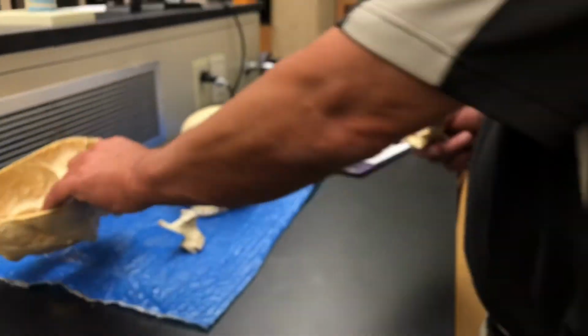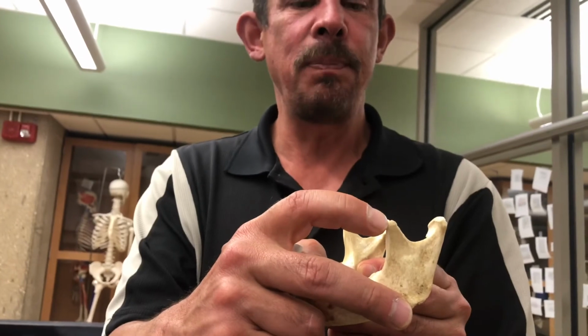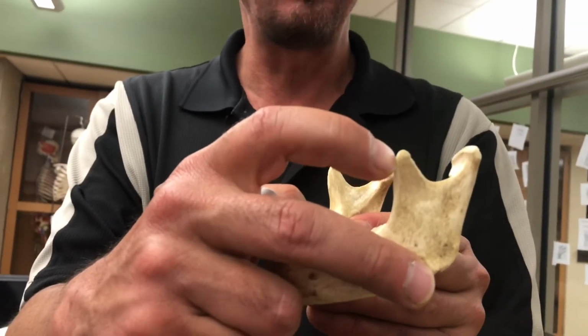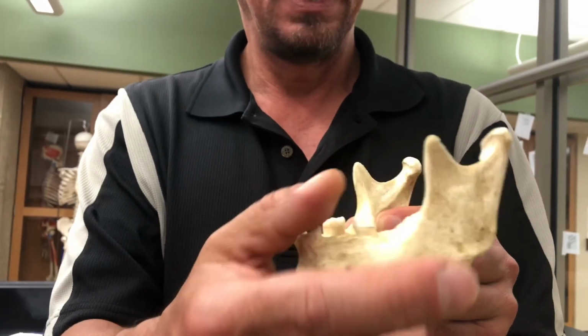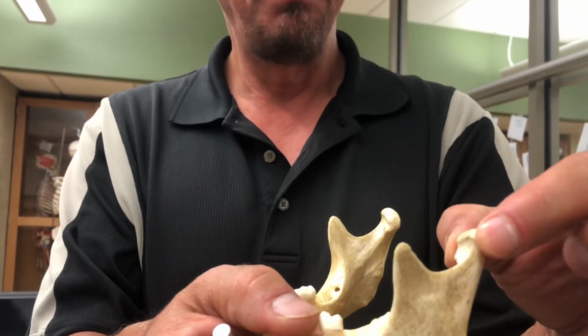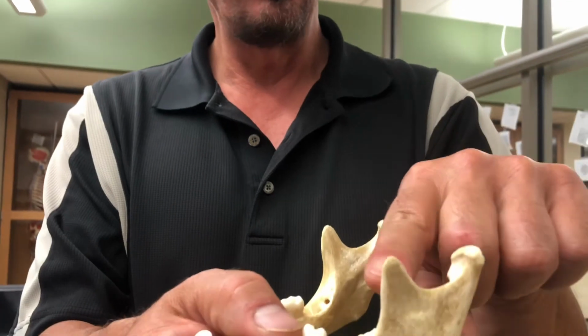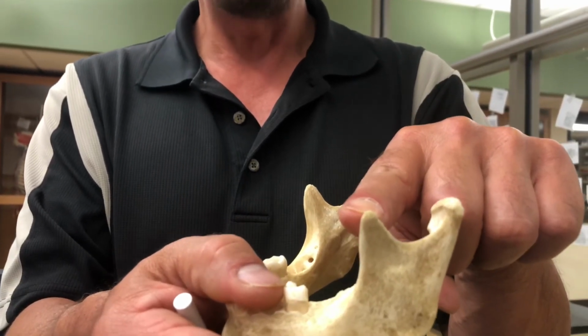Okay? Then that kind of leaves the anterior, more pointed projection off the ramus. That is the coronoid process. Okay, so mandibular condyle, posterior; coronoid process, anterior.